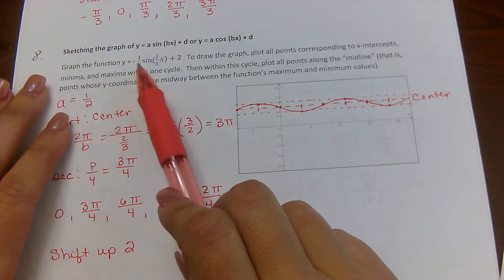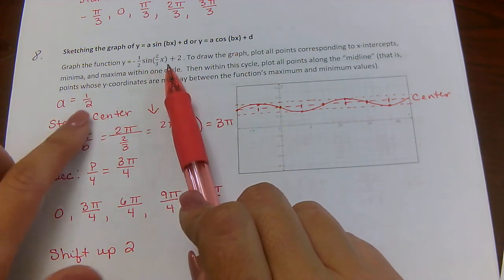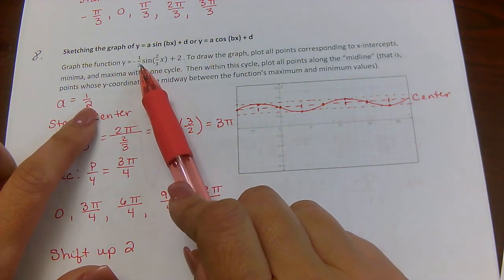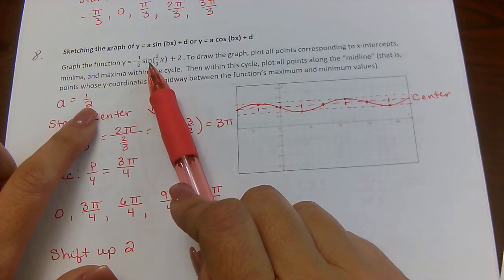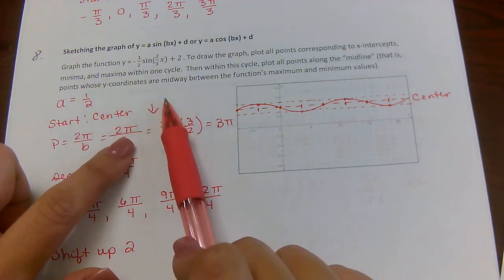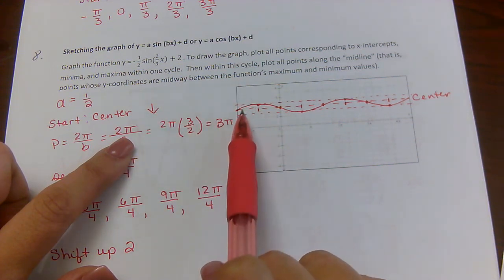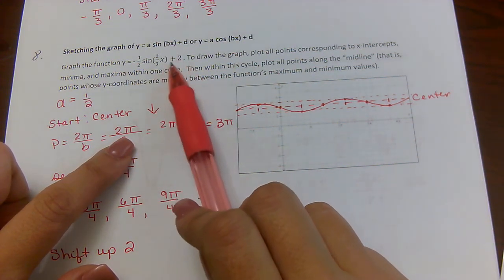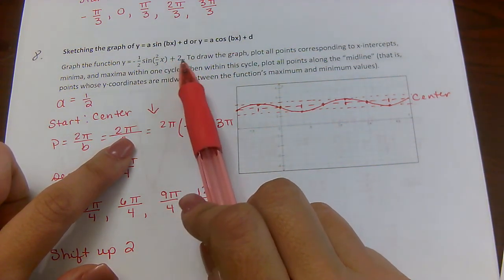Number 8 says to graph this function. Let's go ahead and break it down. A is going to be 1/2. Sine always starts in the center. Because it's a negative 1/2, you're going to go down from the center. Okay. This plus 2 is going to be our vertical shift.